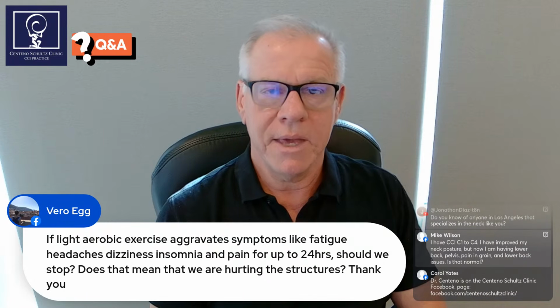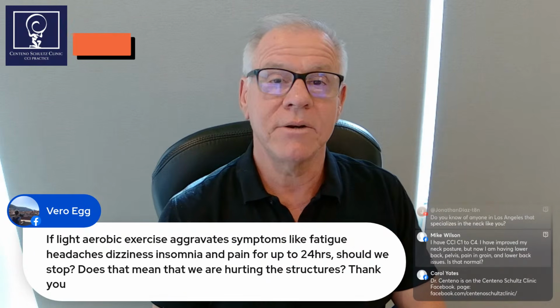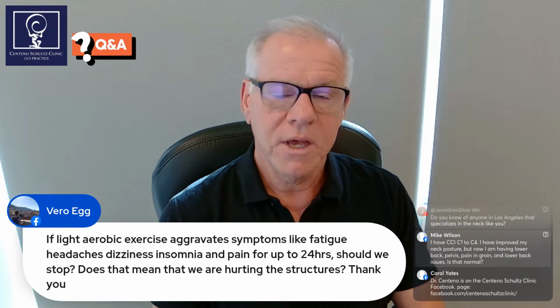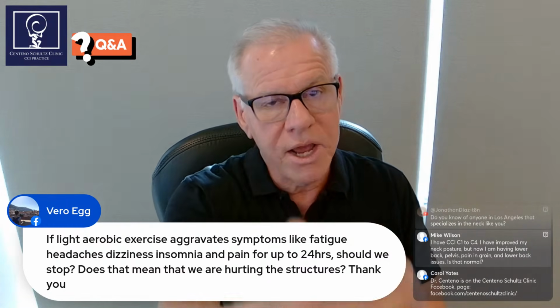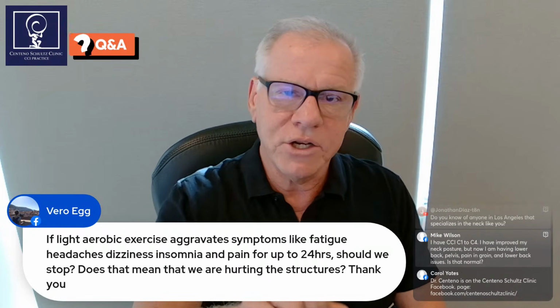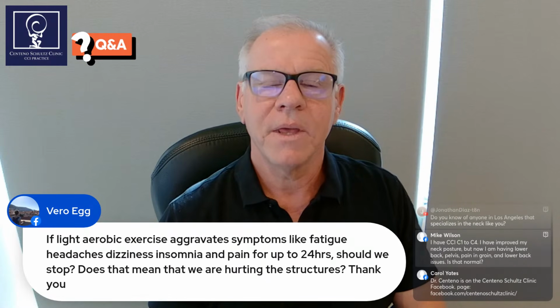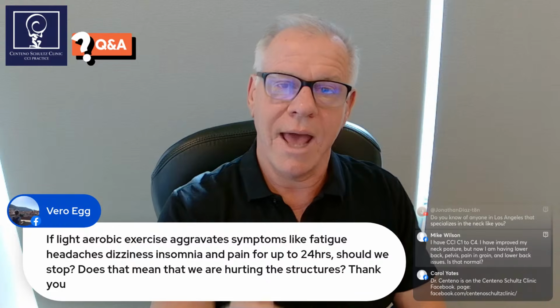Threading the needle means that when you're trying to get stronger, because there's weakness in the neck muscles, which is making instability worse, you want to increase your activity and do things that might aggravate you a little bit, maybe for half an hour, but very short term if it's aggravating you, or do things that aren't aggravating you.